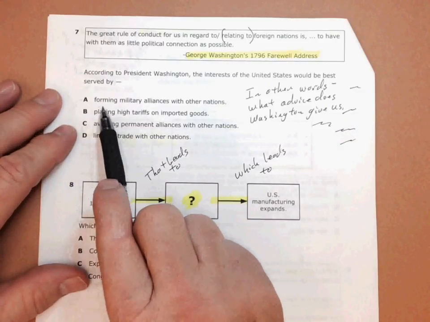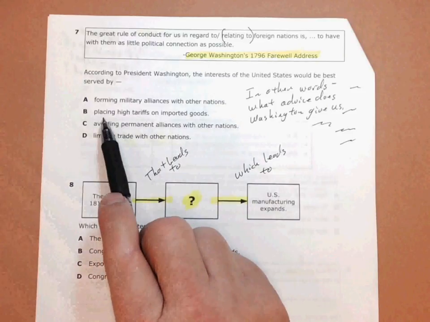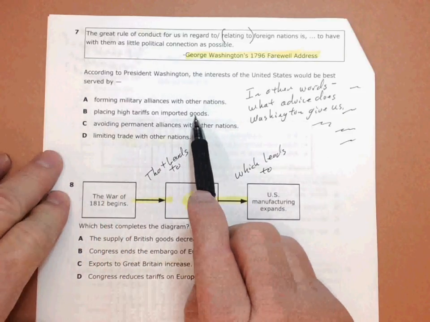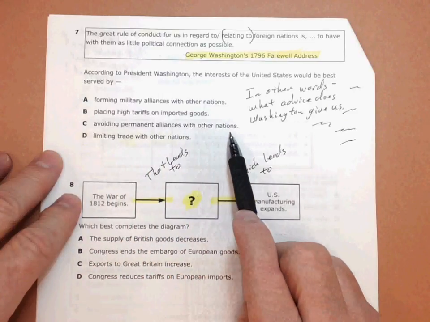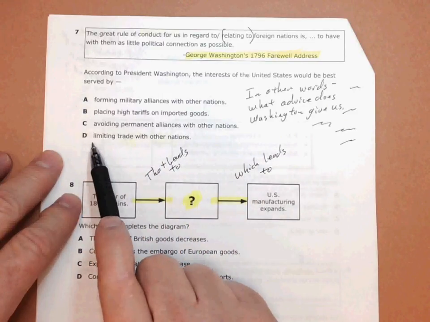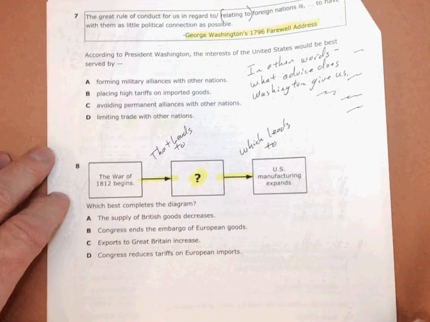A, forming military alliances with other nations. B, placing high tariffs on imported goods. C, avoiding permanent alliances with other nations. D, limiting trade with other nations.